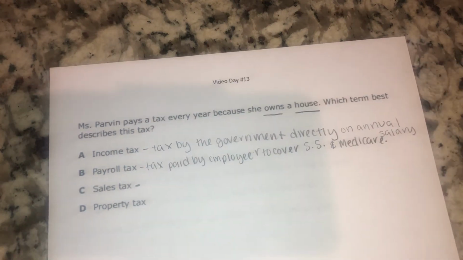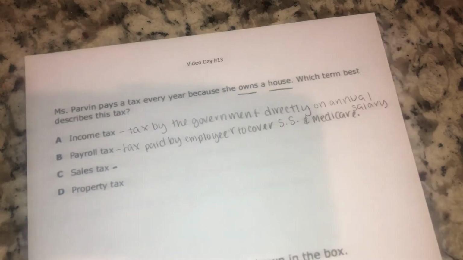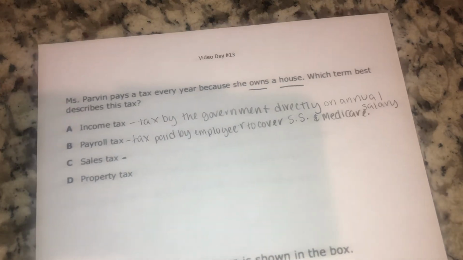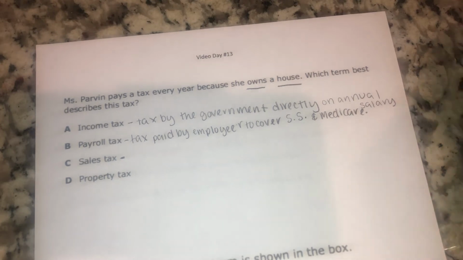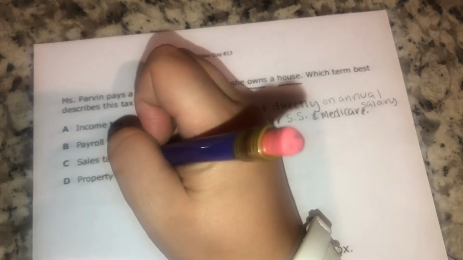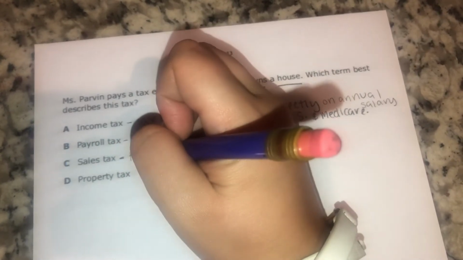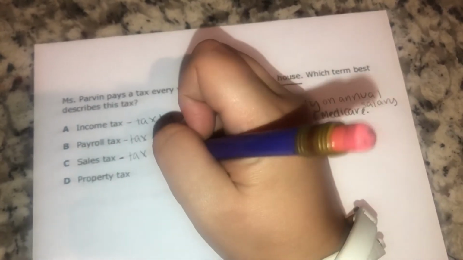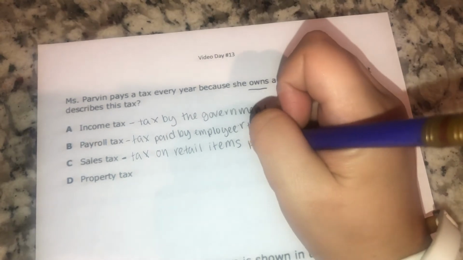Then we have sales tax. This is probably something that you are familiar with. So anytime you go and purchase something at the store, they charge you taxes, extra taxes. So that's a tax on retail items purchased.